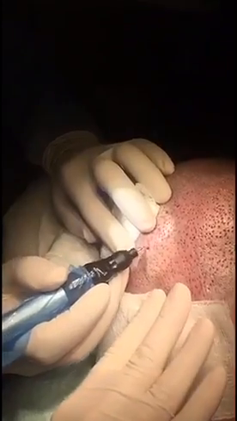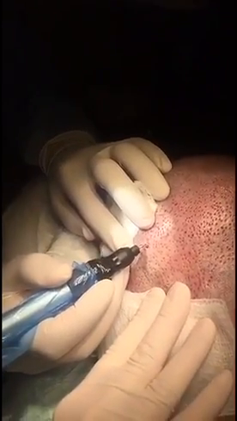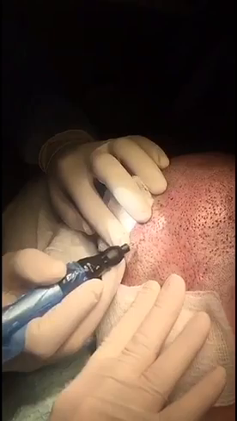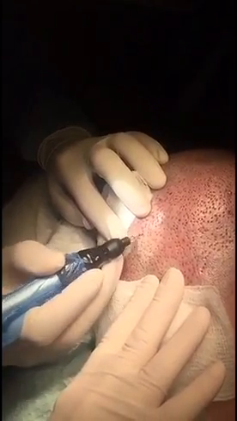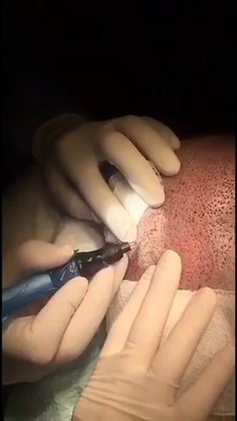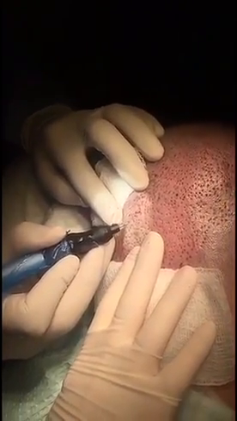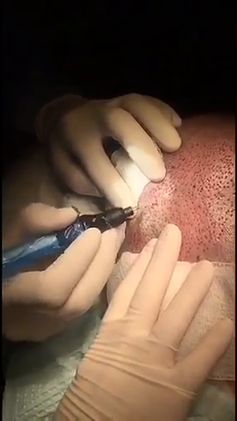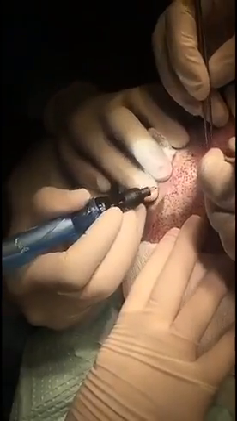Having a lower than expected number of grafts in donor area. Simple fact that he's going toward class 7, some of the borders of donor area is not quite stable. So we have a limited area to work with.